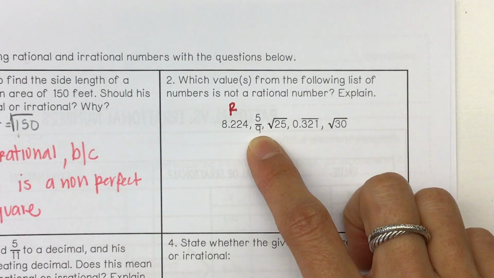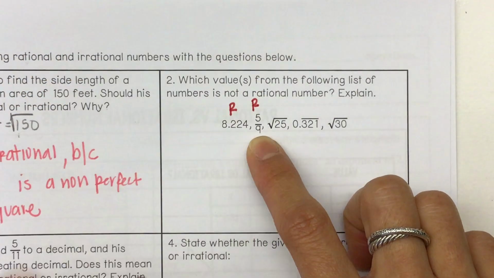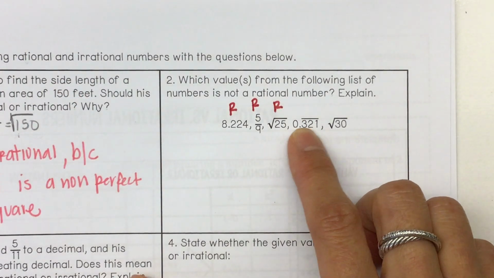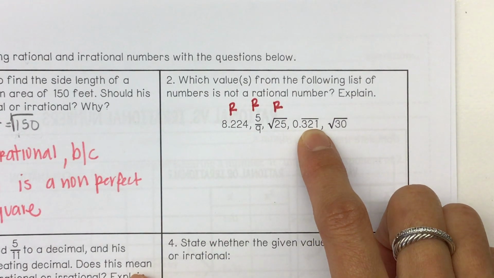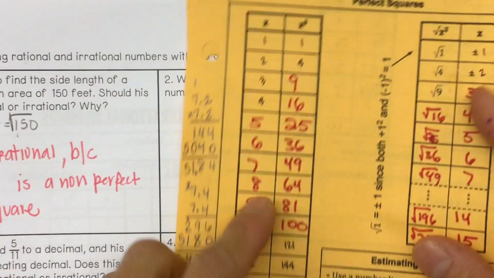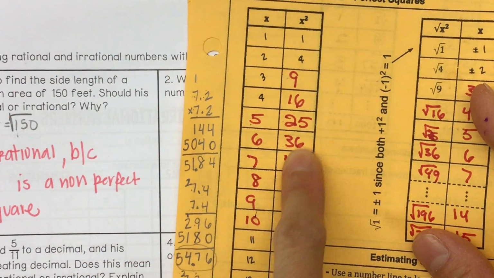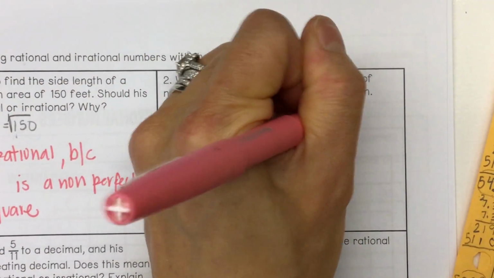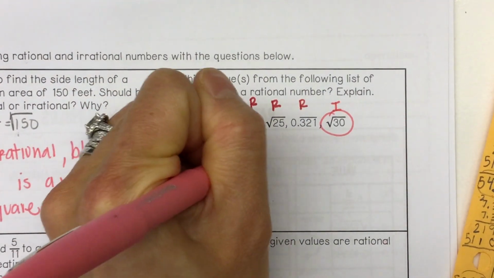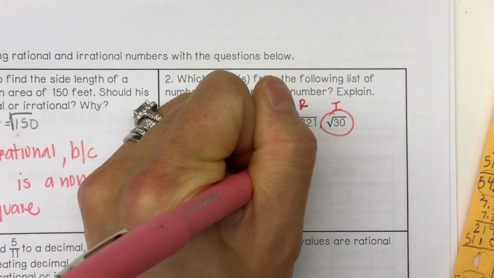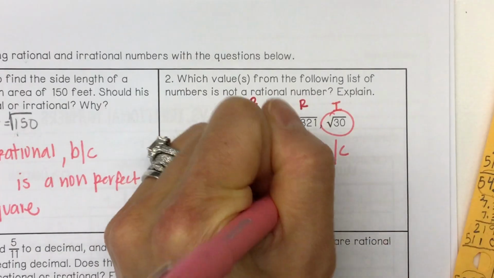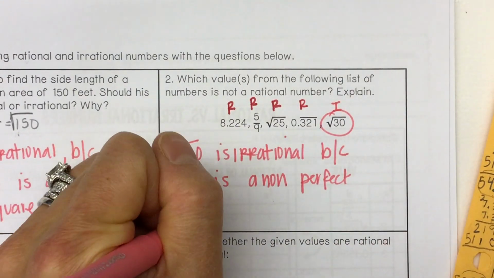5/9 is a fraction. Remember, fractions are rational. Square root of 25, that's a perfect square, so that one's rational. This bar means it's a repeating decimal. Repeating is rational. Square root 30, is that a perfect square? 30 is not on our list. This one's irrational. So I'm going to circle that one. Square root 30 is irrational because it is a non-perfect square.